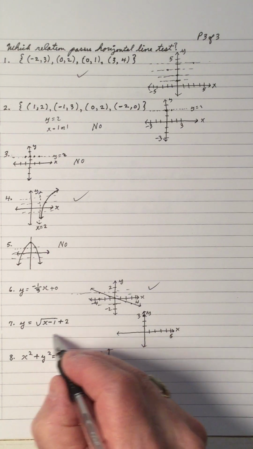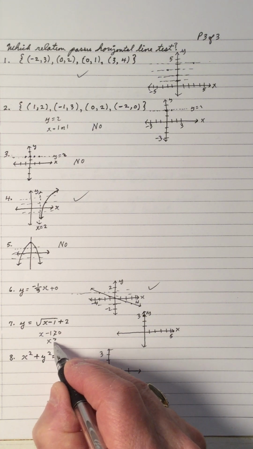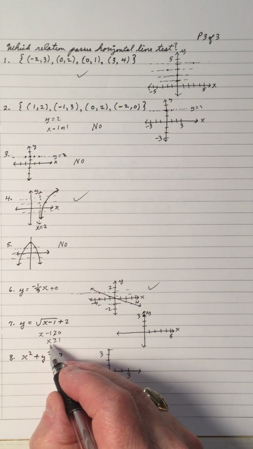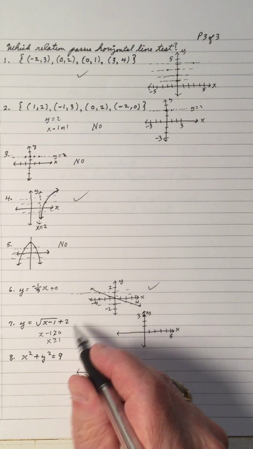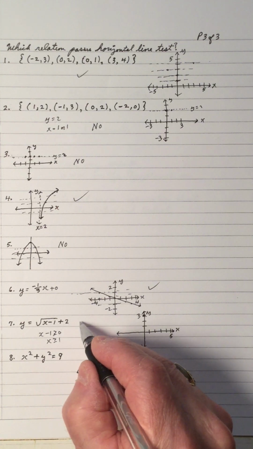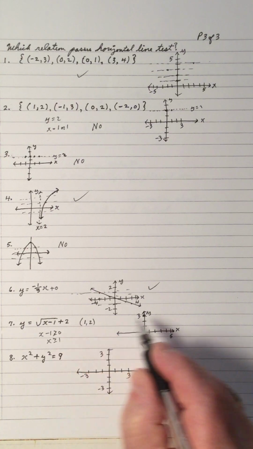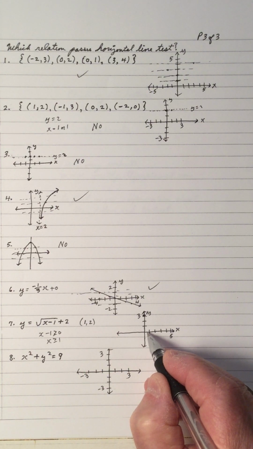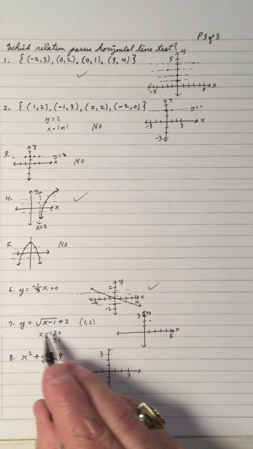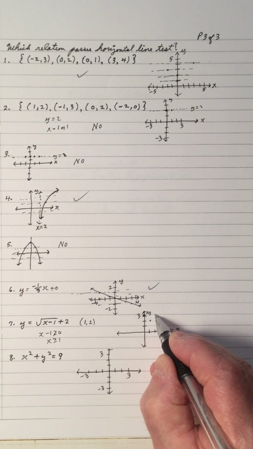We have to set x minus 1 greater than or equal to 0, so x is greater than or equal to 1. You cannot have a negative number underneath the root. So when x is greater than or equal to 1, this function is okay. When x is 1, y is 2, so that's the starting point. If you take x is 2, y becomes 3.